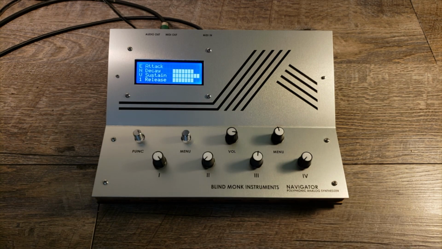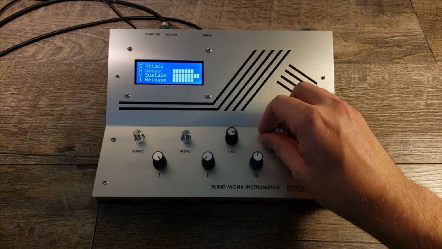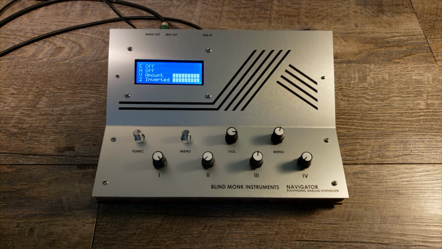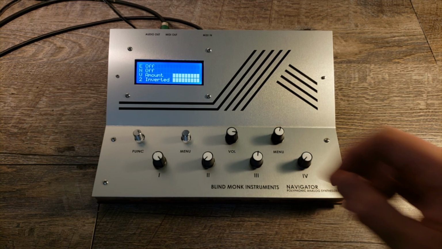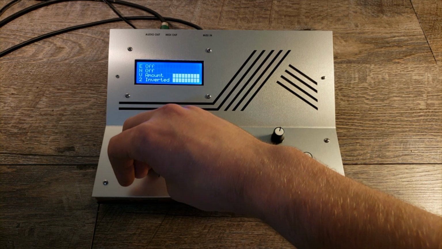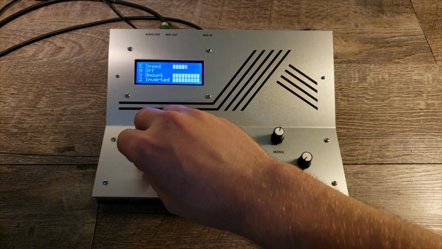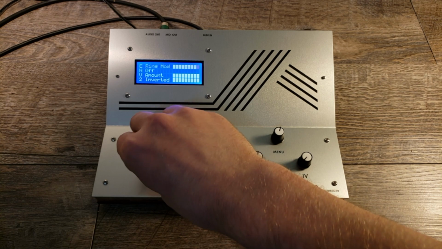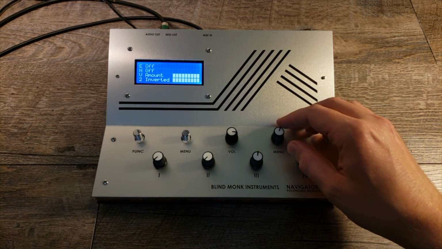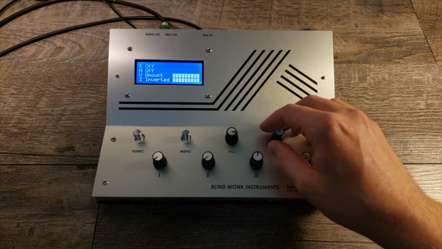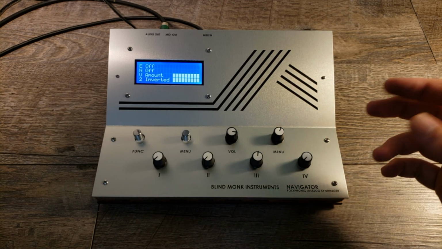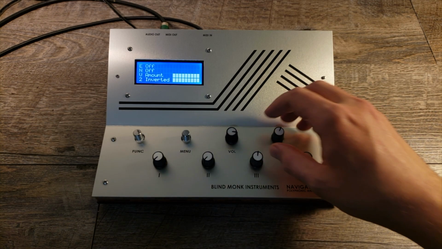There are 2 envelope generators per voice with attack, decay, sustain, release, and you can send those to many different destinations, such as the pitch of the oscillators, the speed of the LFO, amount, shape, ring modulator level. You can adjust the amount. Envelope 2, you can select whether it's inverted or normal.